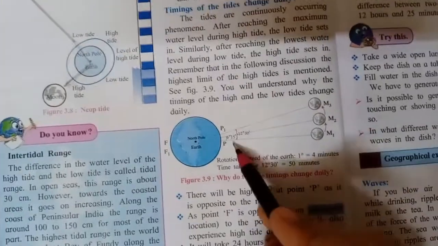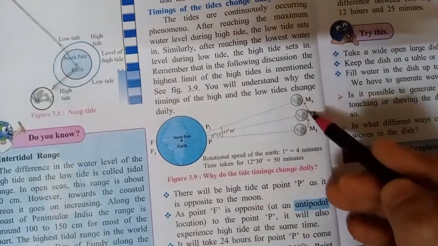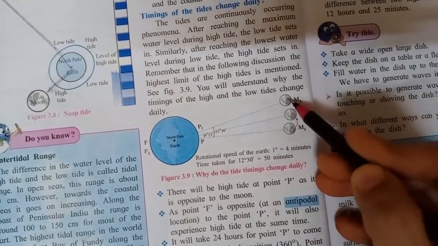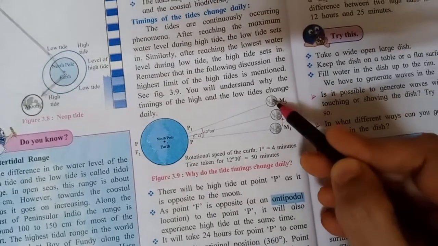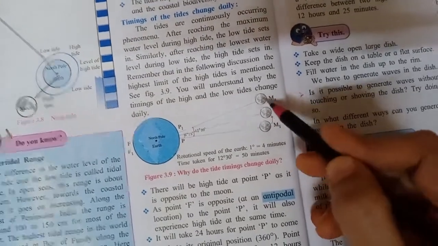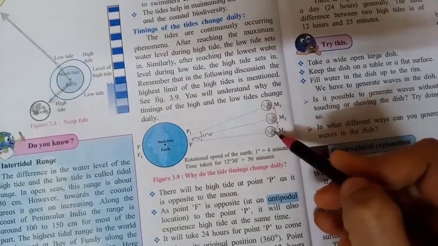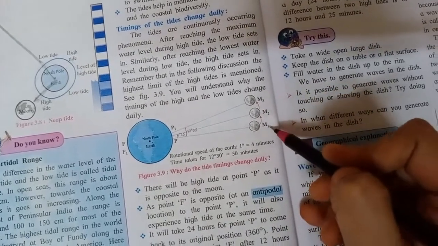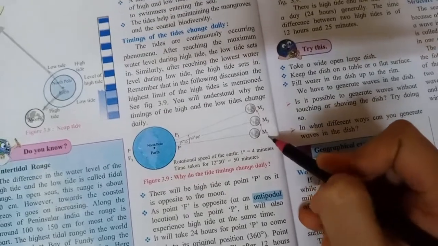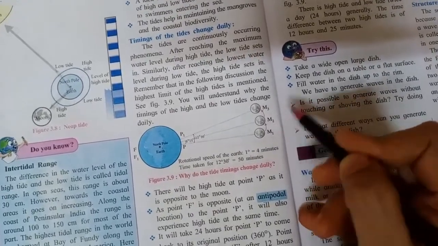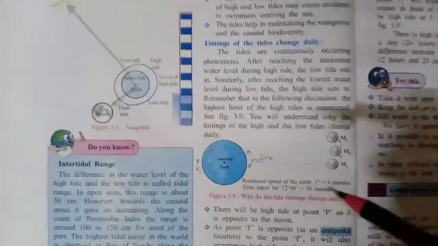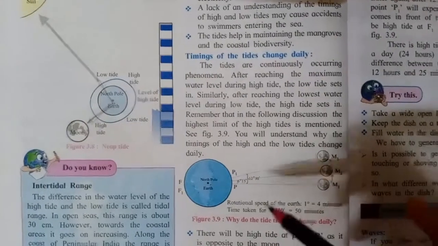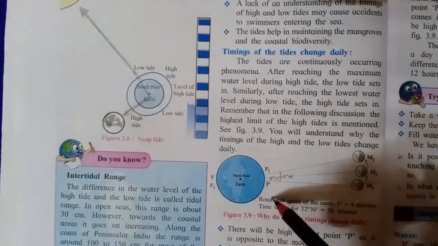Okay, and then you can see here there is a moon. Now you will ask why 3 moons are shown. These 3 moons are shown here because the moon changes its position as it moves further, so they have shown M1, M2 and M3. So it is moon position 1, position 2 and position 3. Now with the explanation we will understand this diagram. I am just reading the points and explaining the diagram.